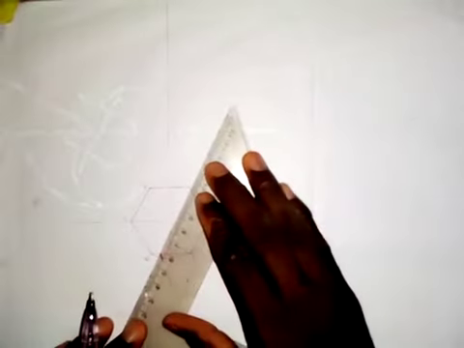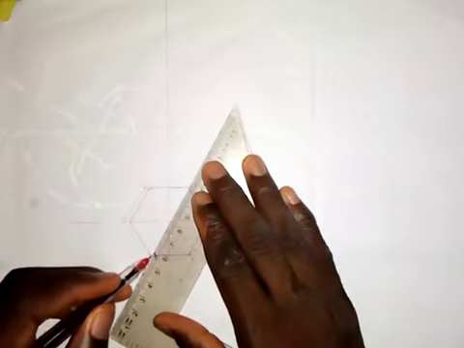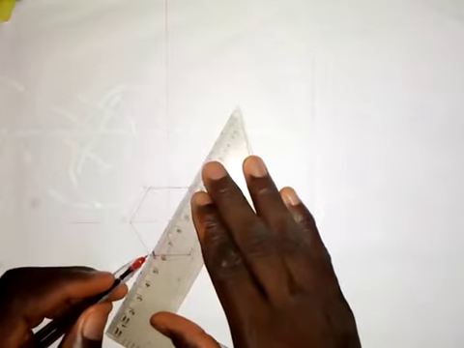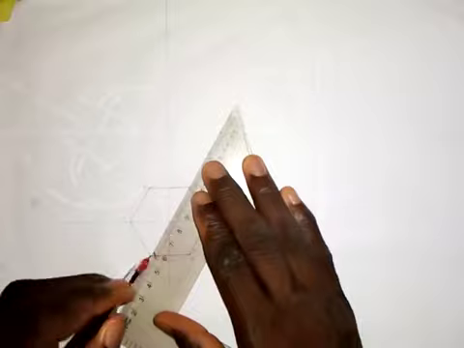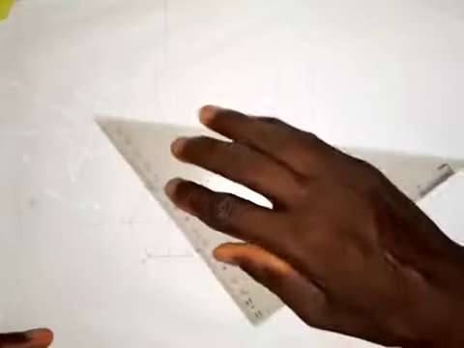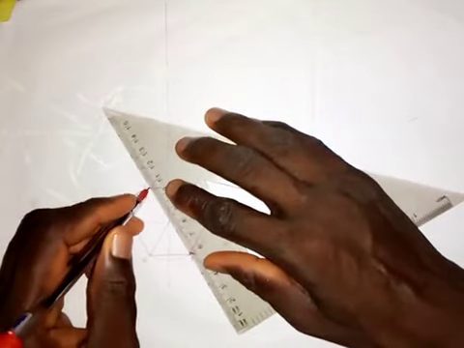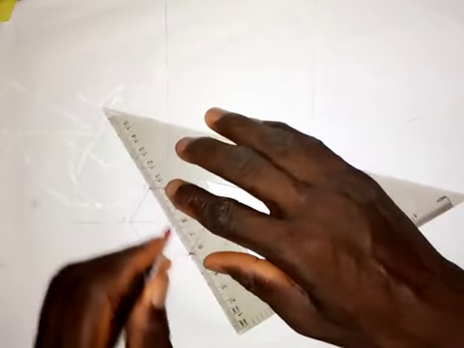So we are going to join these 2 points together. So 4 and 1 will be joined together like this. And then we also connect 3 and 6 together, as we have connected 1 and 5 together. So we connect 3 and 6 together like this.